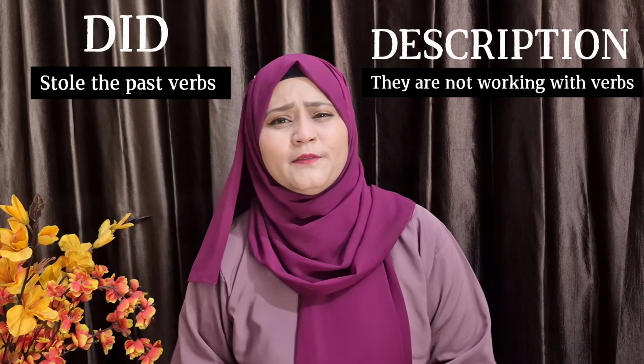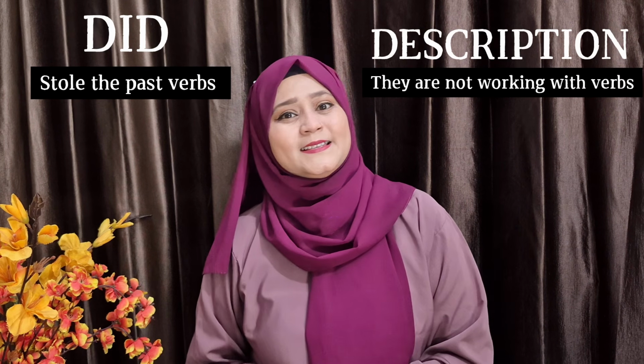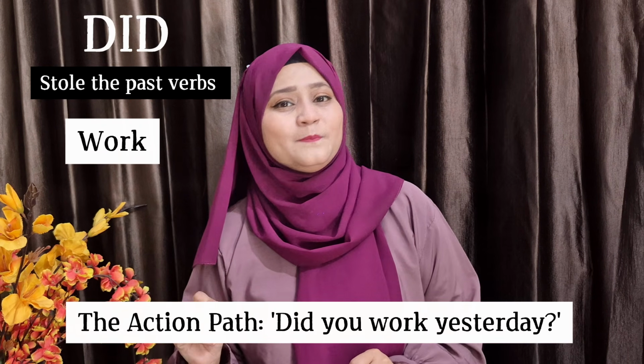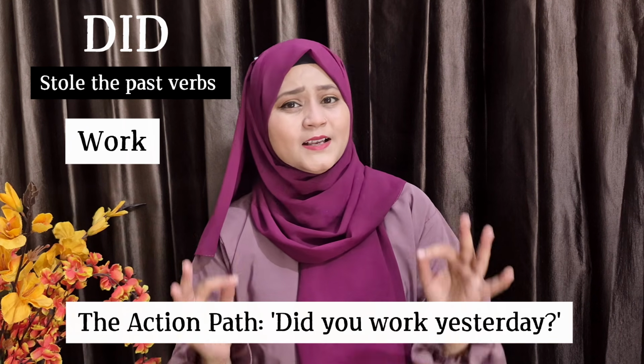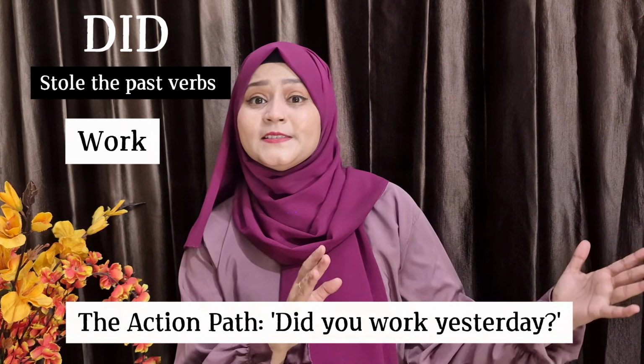But to really make sure you never forget this, let's put them side by side for a final showdown, guys. All right, it's time for the ultimate showdown. I'm going to give you the same topics, but we are going to look at them through two different lenses, action and description. This is where you will see the logic finally click in your brain. So topic number 1 is work. The action path: "Did you work yesterday?" Here I'm asking about the activity. Did you physically do the job?